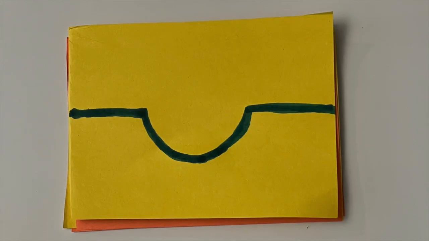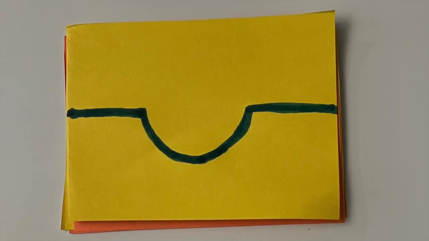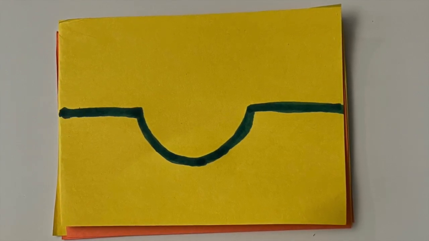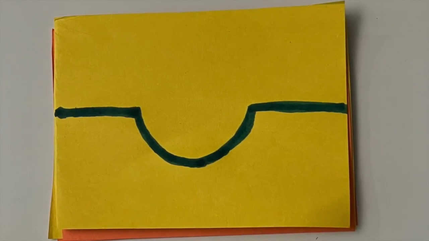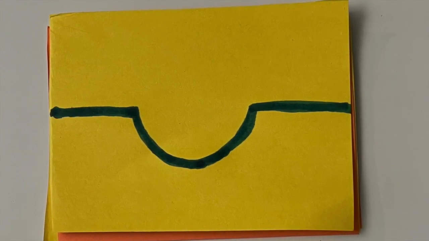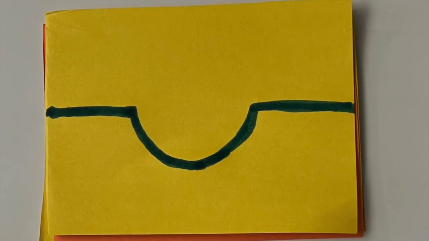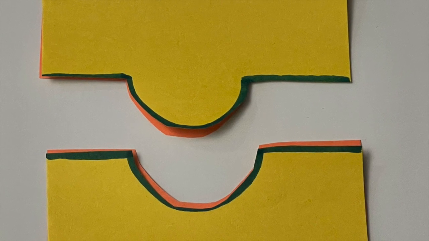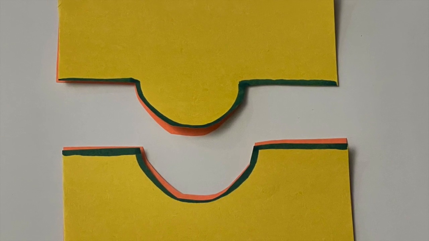So grab one set of those two pieces of paper that are stacked on each other and then draw a groove across the middle. You can make this groove look any way you want. It's basically as if you're drawing two puzzle pieces, one on top and one on bottom, that would be connected to each other. Make some kind of groove shape like that. Then simply take your scissors and cut along the groove.